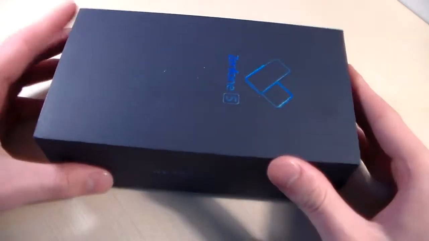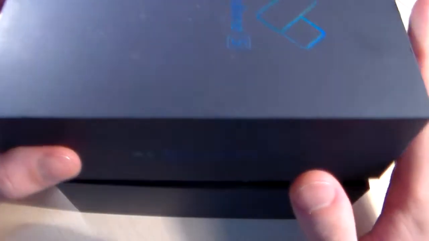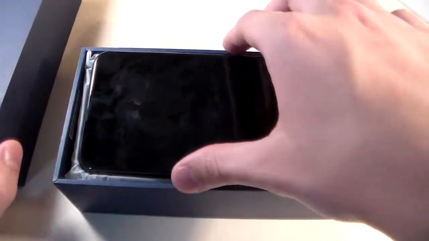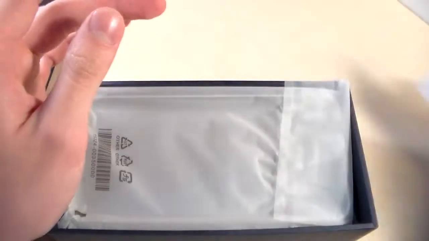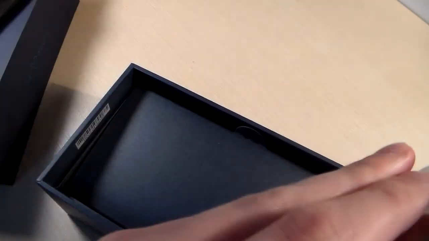Start unpacking. Open box. Look at the completion. We have the device, of course. Quick guide. Protected back cover.